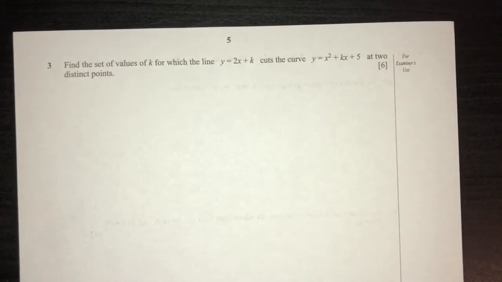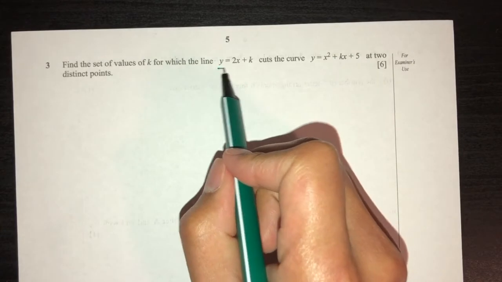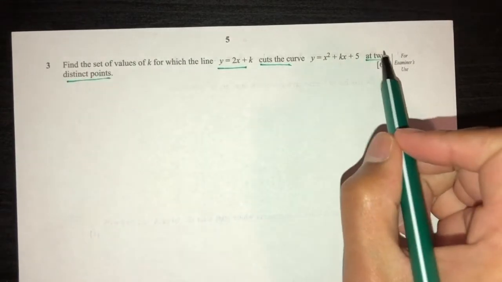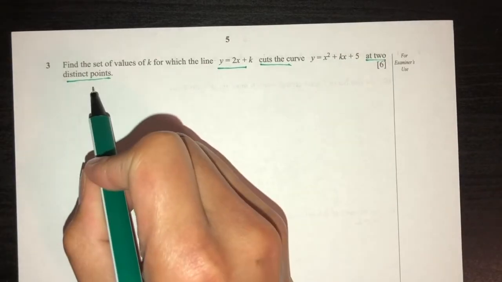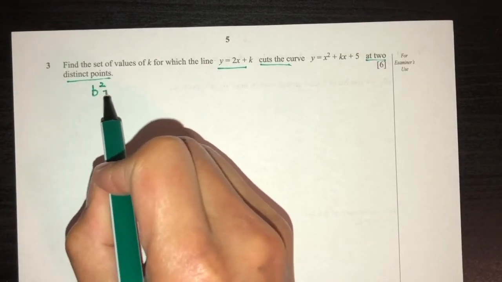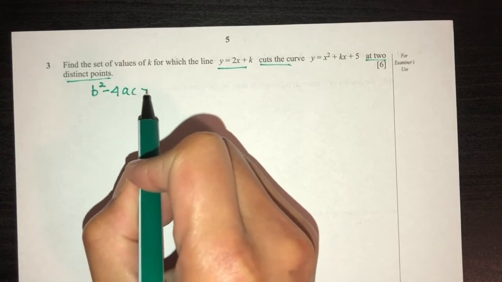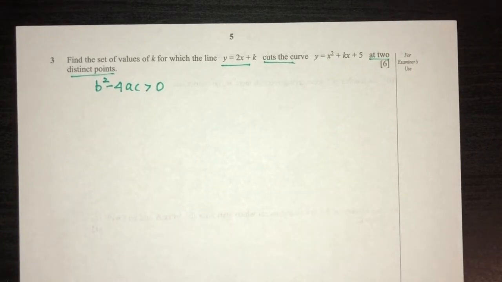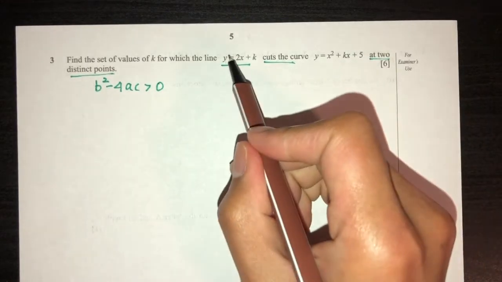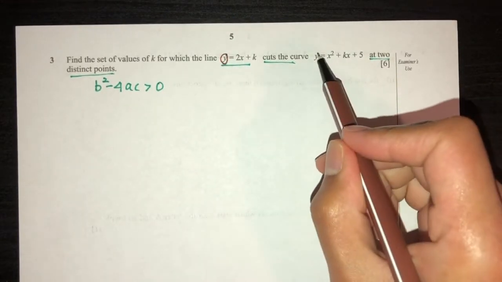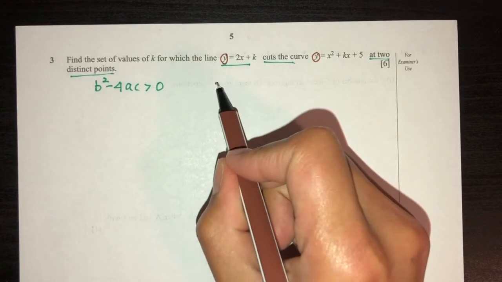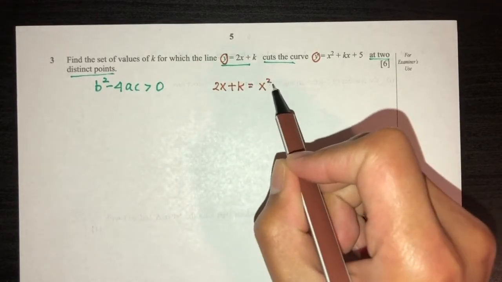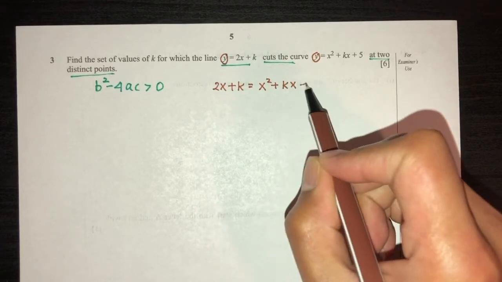Find the set of values of k for which this line cuts this curve at 2 distinct points. Whenever you see 2 distinct points, you have to know we have to use b squared minus 4ac is more than 0. We have to use this inequality. But first we have to solve simultaneously. This is why we can replace. You will have 2x plus k is equal to x squared plus kx plus 5.